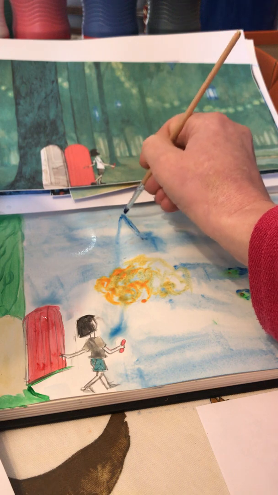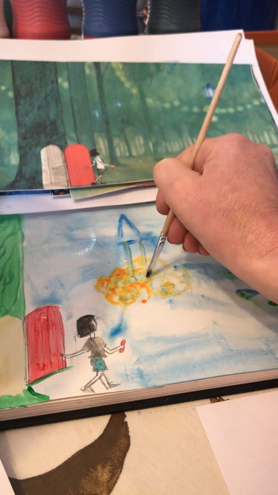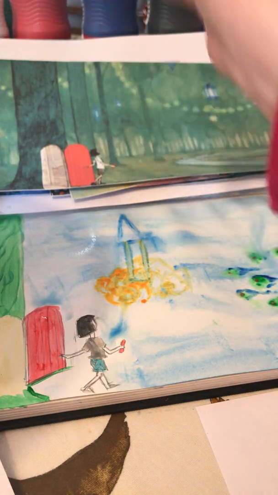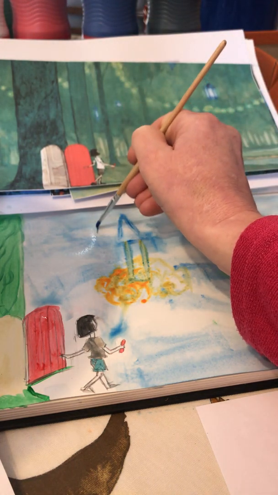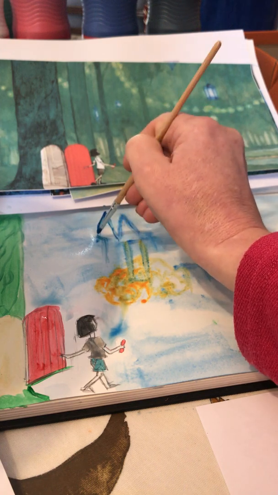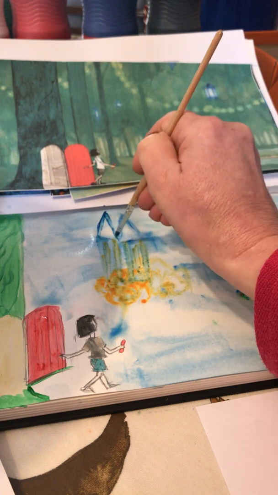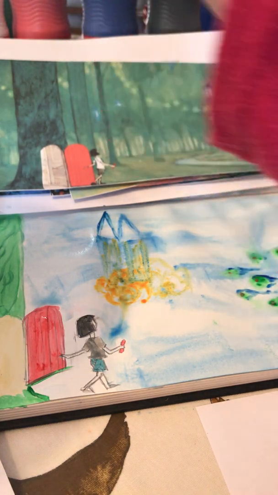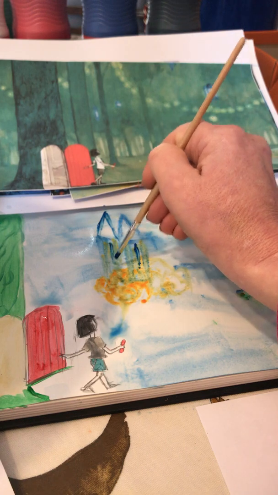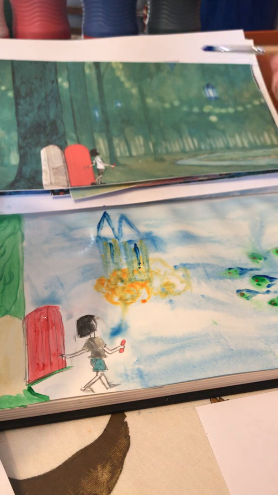And I'm not pressing too hard. I want that water to take my paint. I'm just going to drag that down. And I'm going to do another turret there in the background. And it can look nice and abstract. That means you don't have to tell exactly what it is. Just get an idea that there is a castle there in the background. I might just leave it like that.